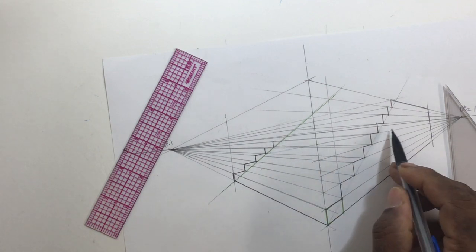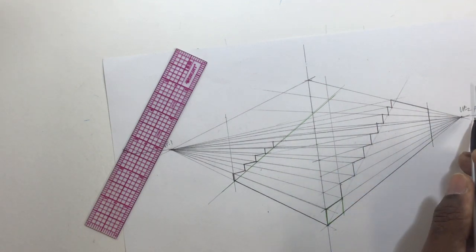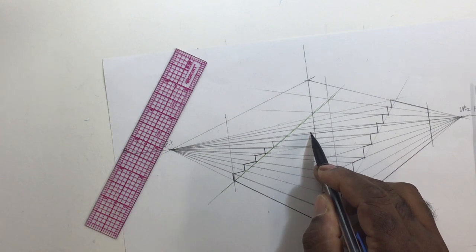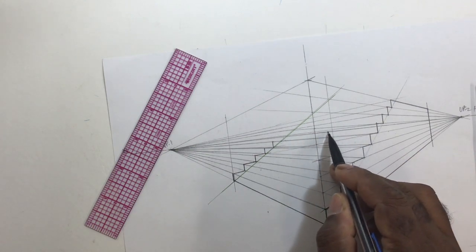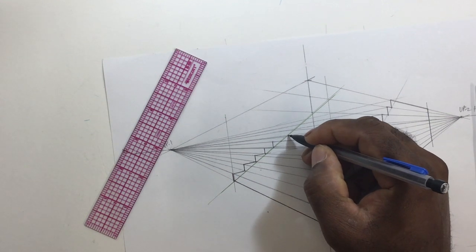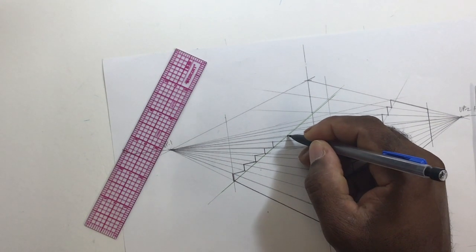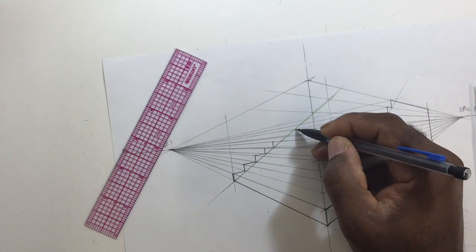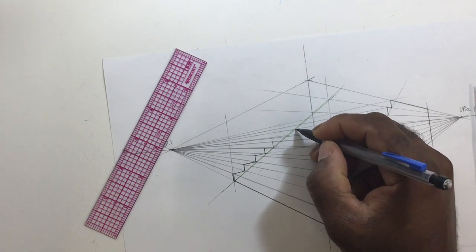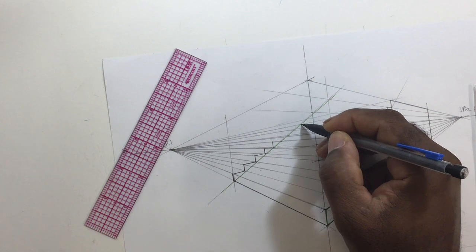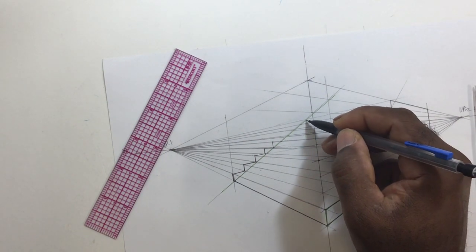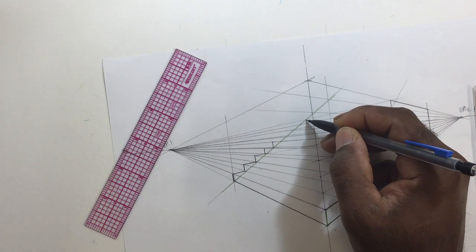Okay, and remember, do not get your horizon line confused with this perspective line here. It's a radiating perspective line. Okay, and there's the other one. Right there and right there.